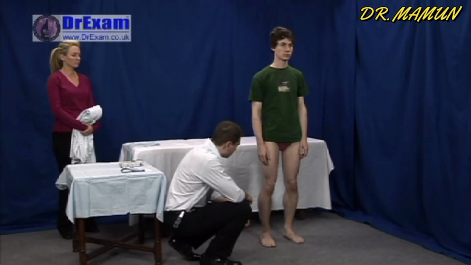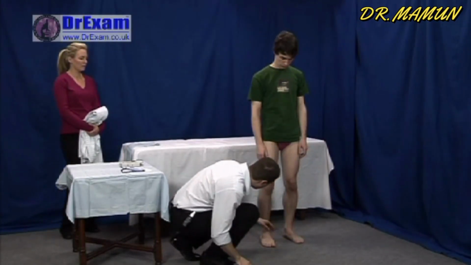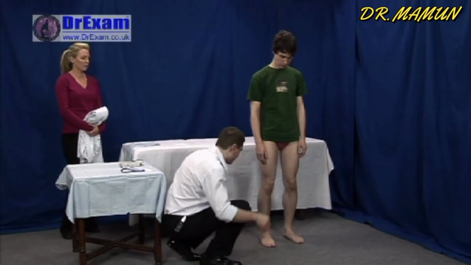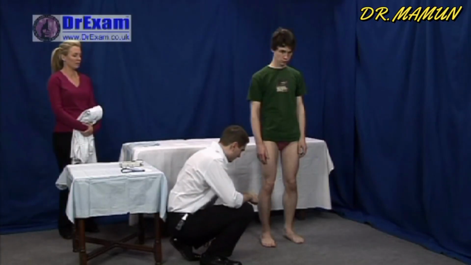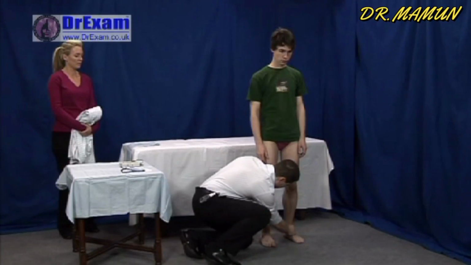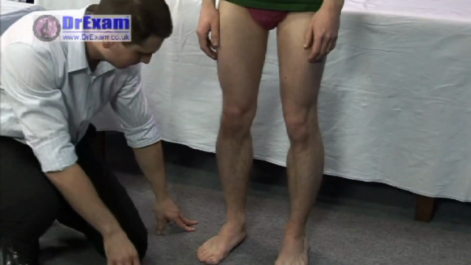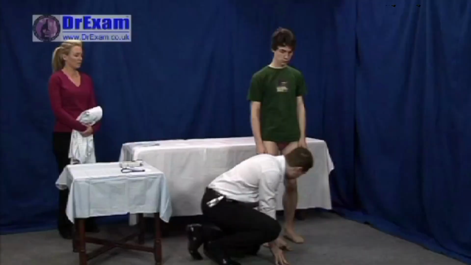Examine the skin, particularly the gaiter area, looking for venous eczema, hemosiderin deposition or lipodermatosclerosis. Look for edema, which may be secondary to a DVT, and look for ulcers, particularly over the malleoli. Also look for scars indicative of previous surgery.